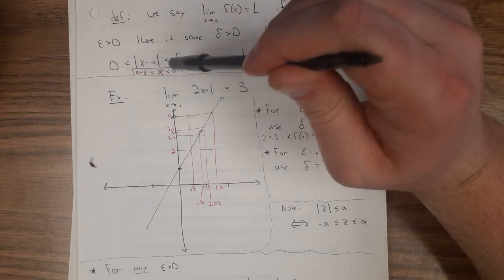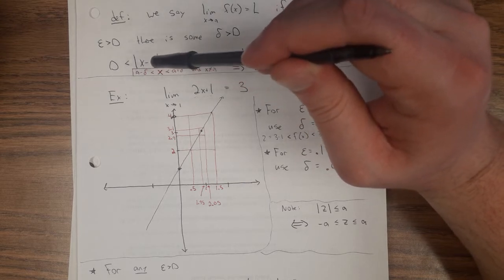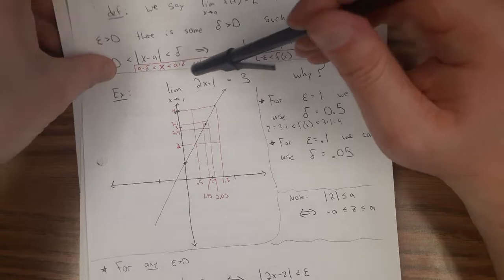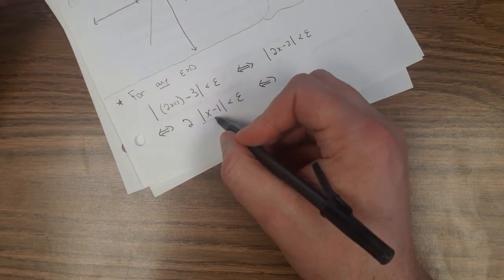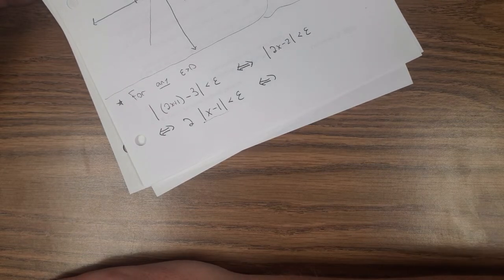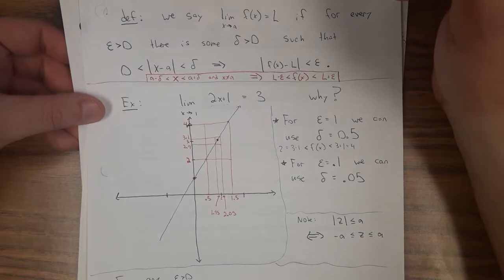And so let's talk about how this statement looks. This statement looks like I've got the absolute value of x minus a. For us, a is 1. And so when I see this, I start to get excited. I see the absolute value of x minus a, right? I know that that's important.